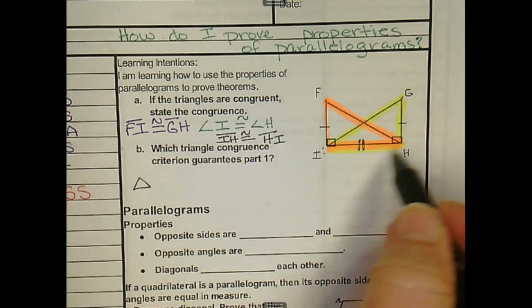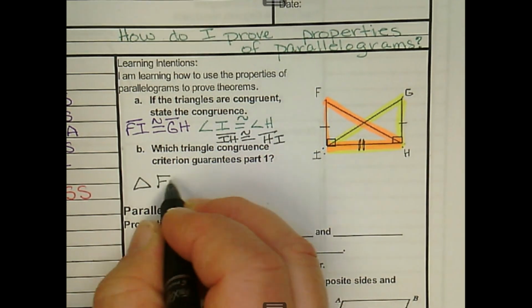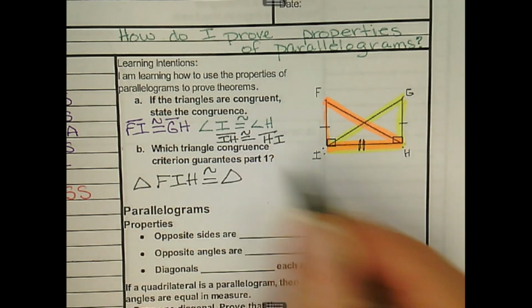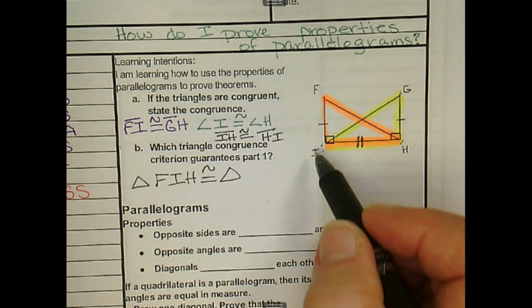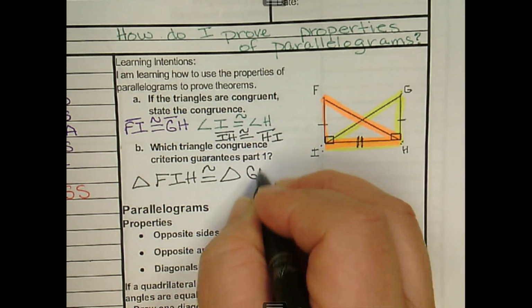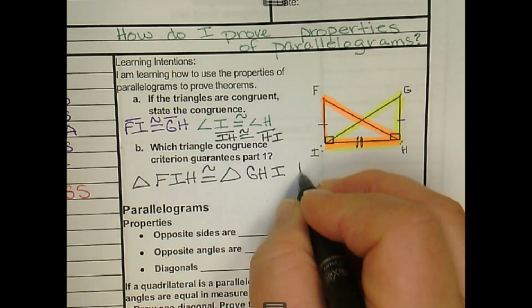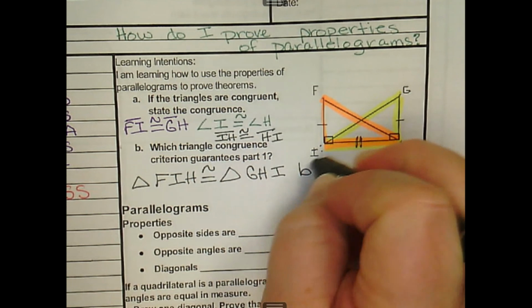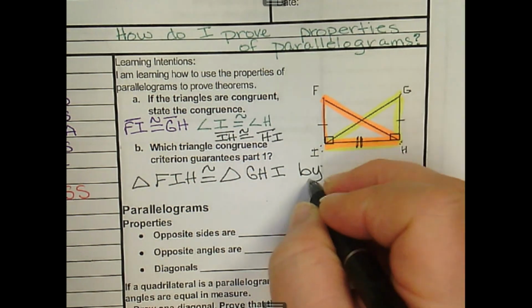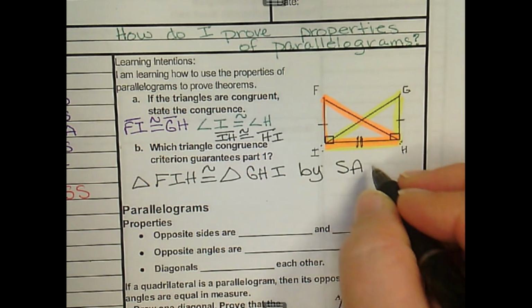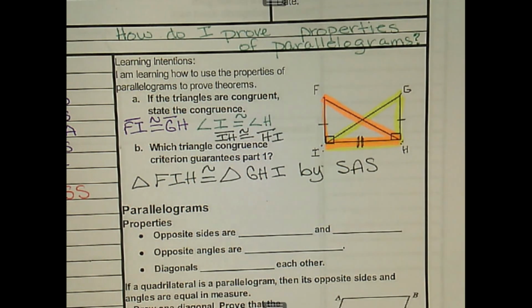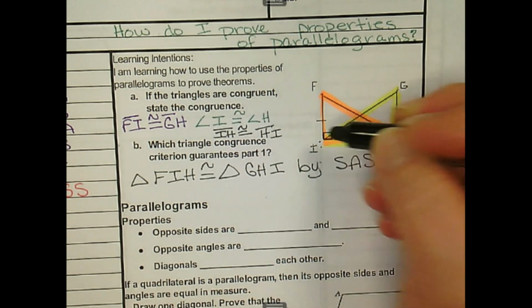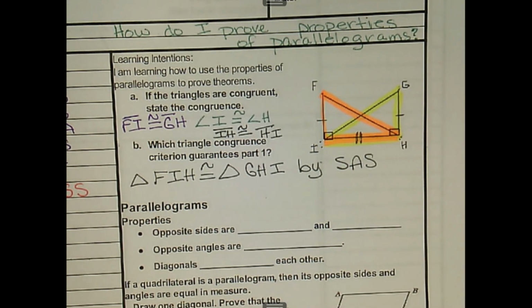Triangle FIH is congruent to triangle GHI by side, angle, side. Any questions?